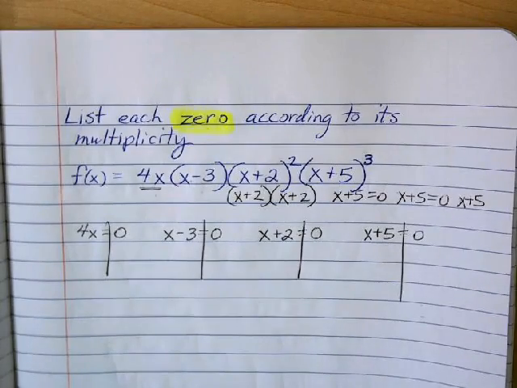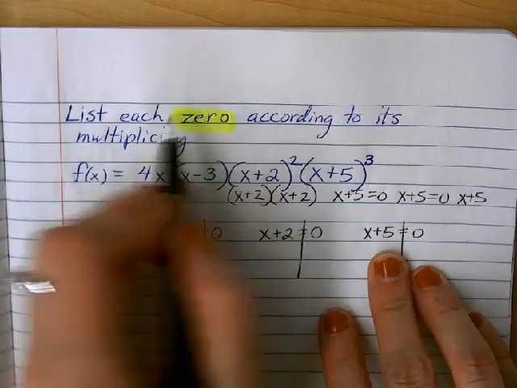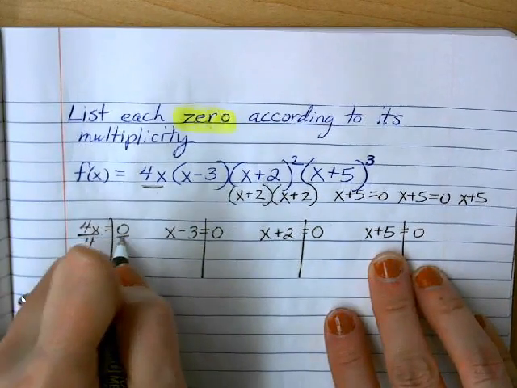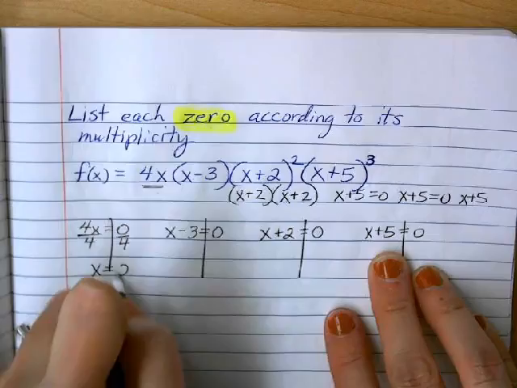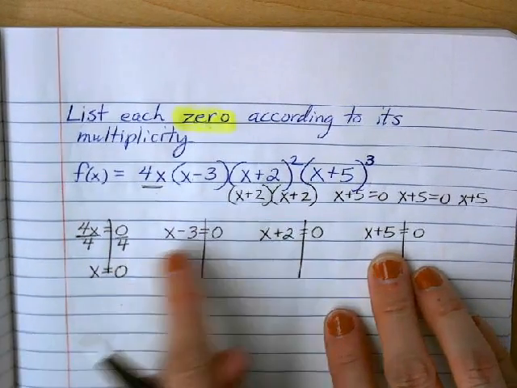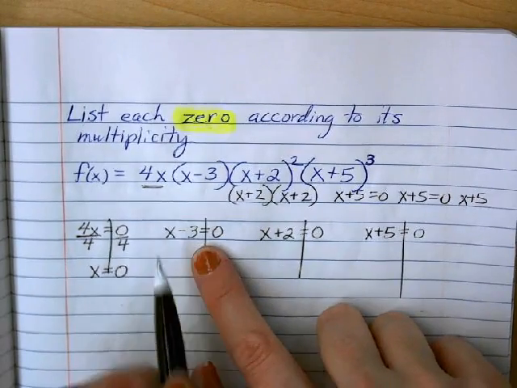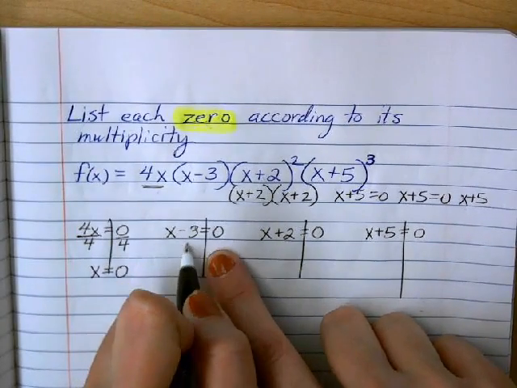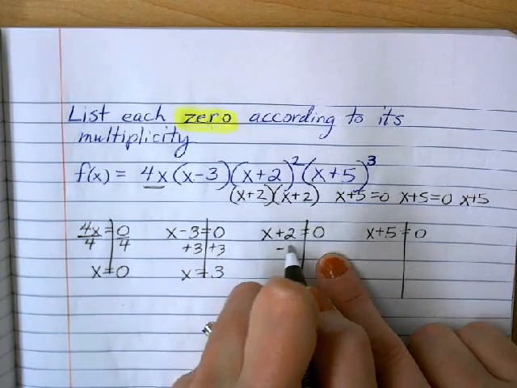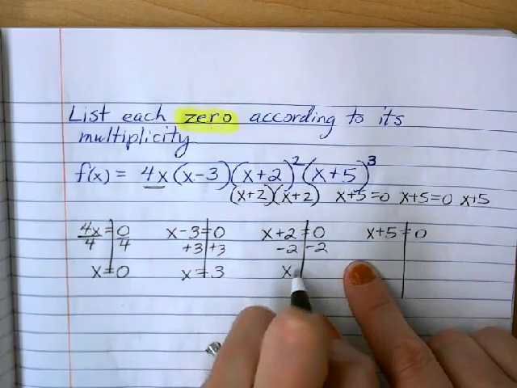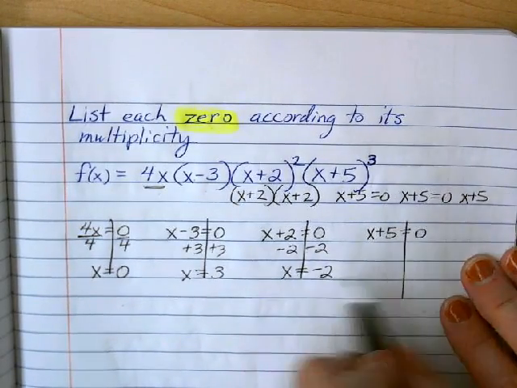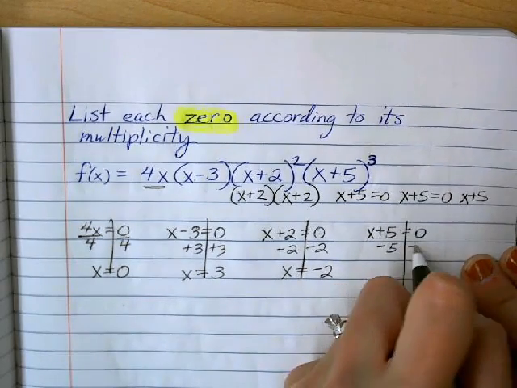Well, to find the zeros, you set your problem equal to 0. This one you have to divide by 4. That'd be 0. 0 divided by anything is 0. How do you solve the next one? Yeah, add 3. So this one's x equals 3. So these are easy, right? You guys did these last class. Solve this, subtract 2. So you get x equals -2, and this one is x equals -5.